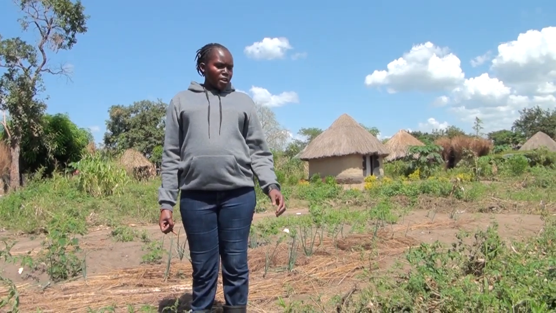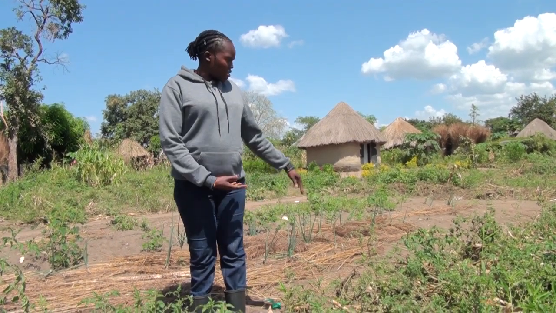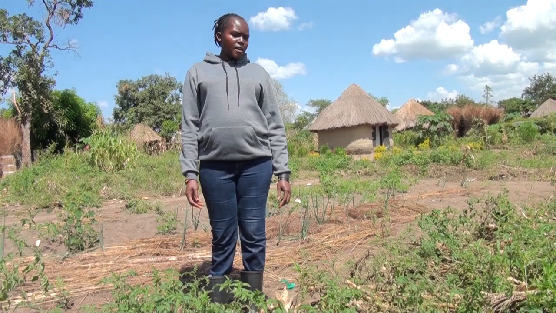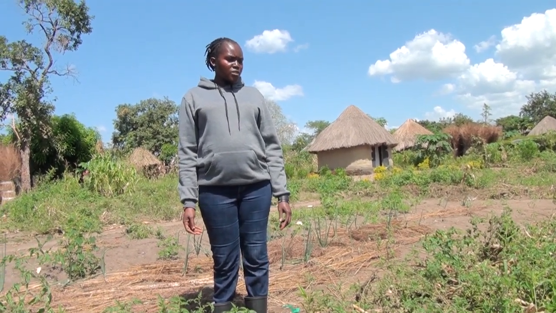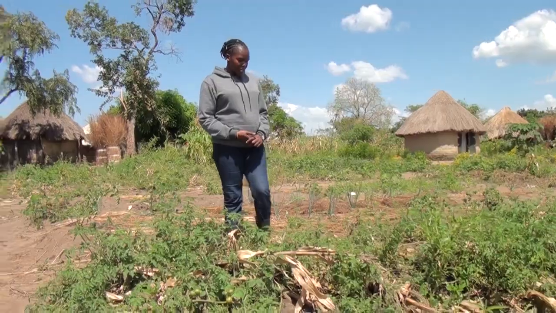So when it rains, all these trenches will have water that slowly infiltrates into the soil, ensuring that the soil is moist for a longer time to give the right growth condition of the crop. This is a dry season here in the north, but as you can see, the crops are doing well because of the management practices.